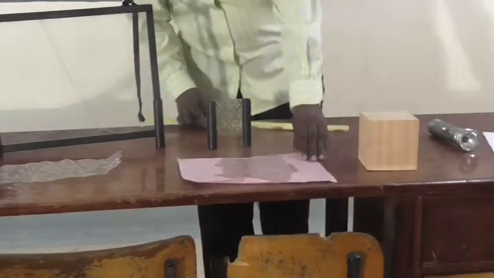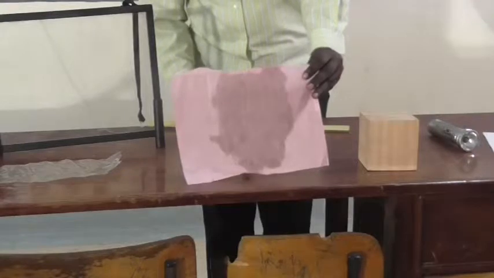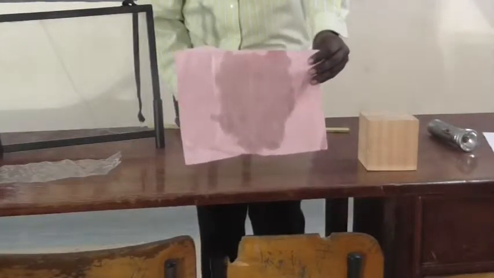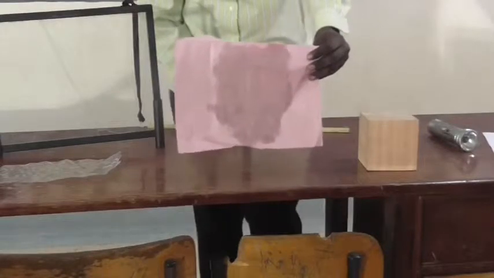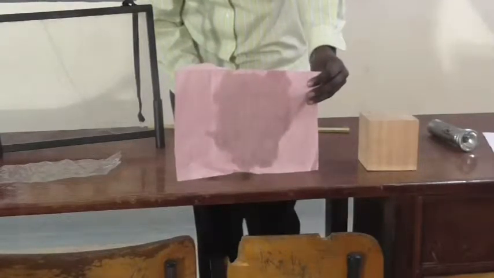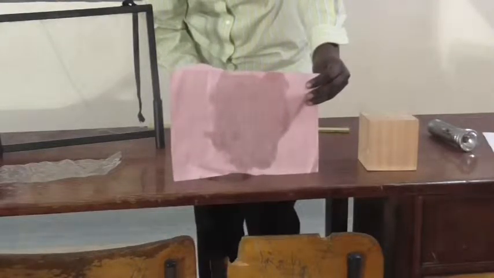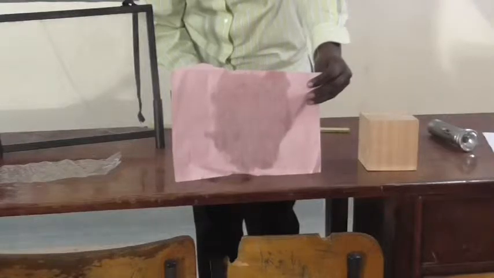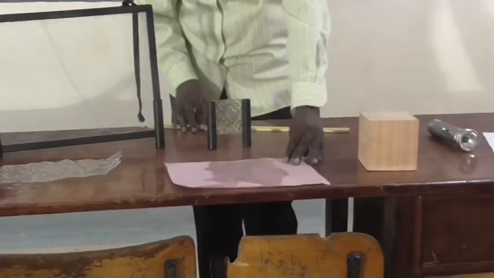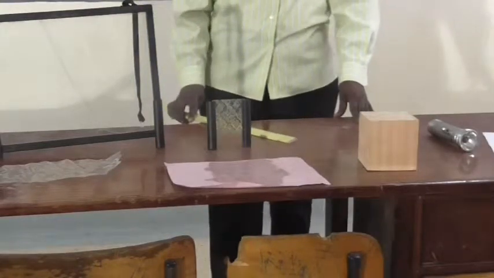When I look through this paper, which has been smeared with oil, after directing the light through it, I was in a position to see just a slight amount of light passing through it. But when I look through it, I can't see anything. Okay, the other material is the frosted glass.